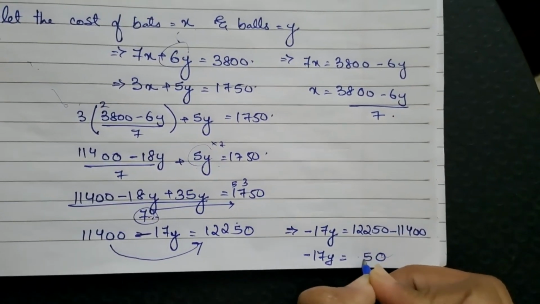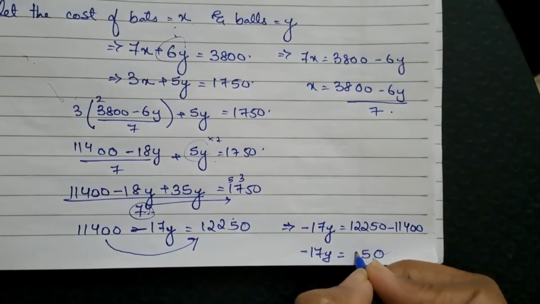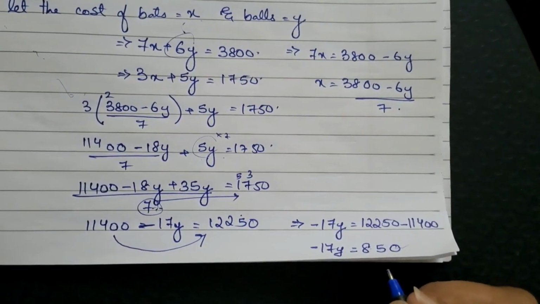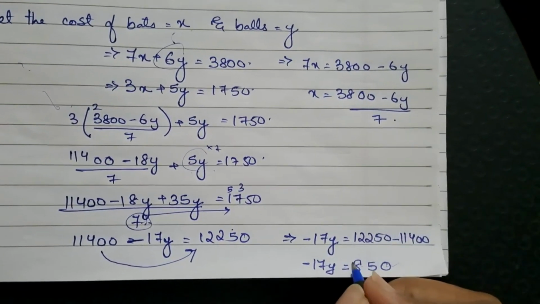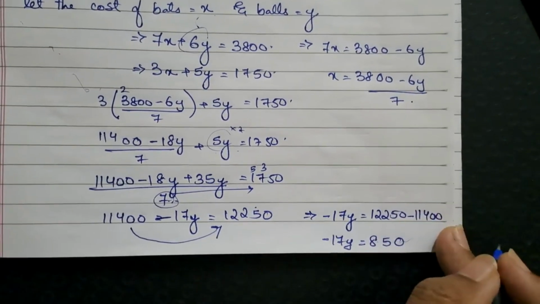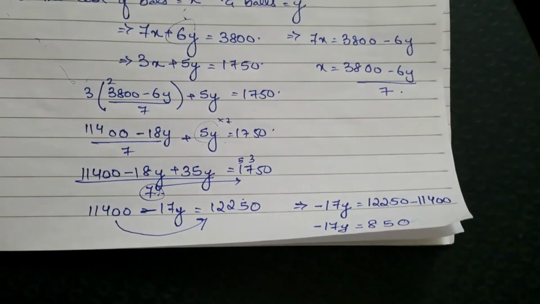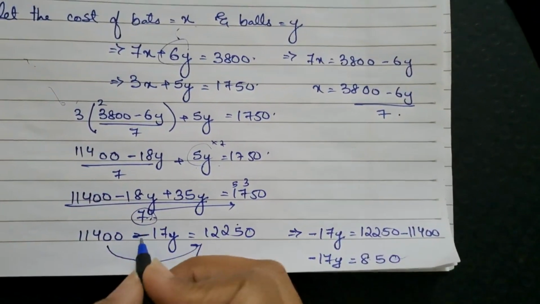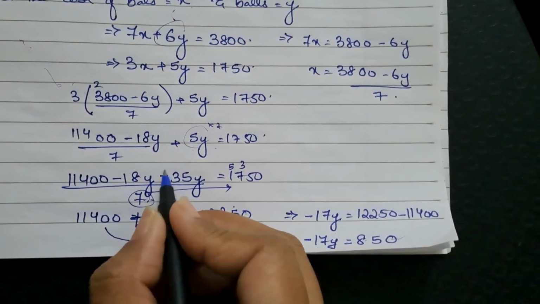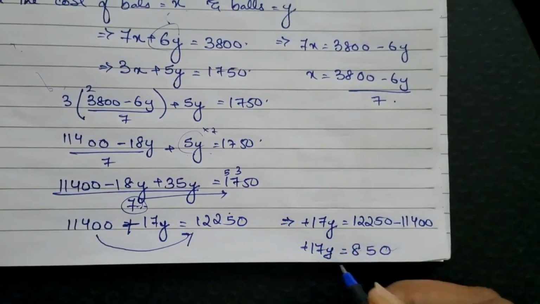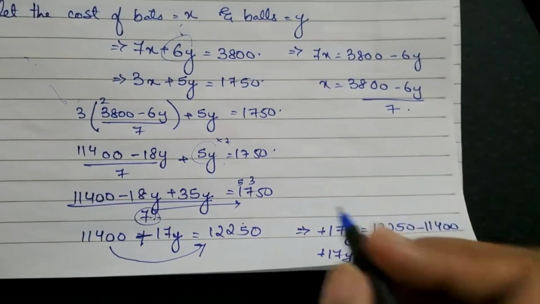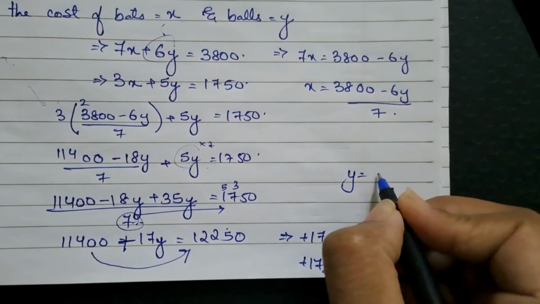850. It is supposed to be positive because the 35 is positive here. So now I'm just finding the y here itself.